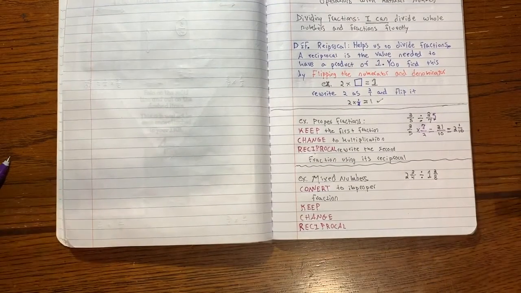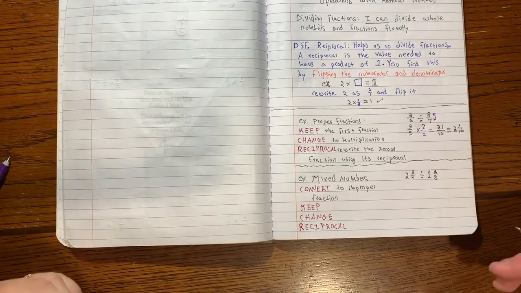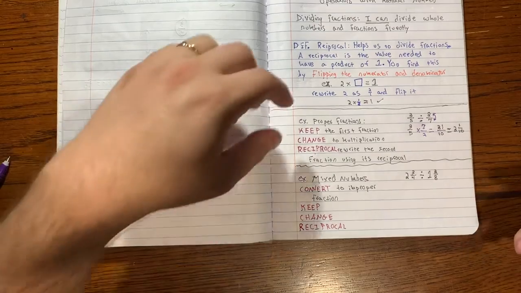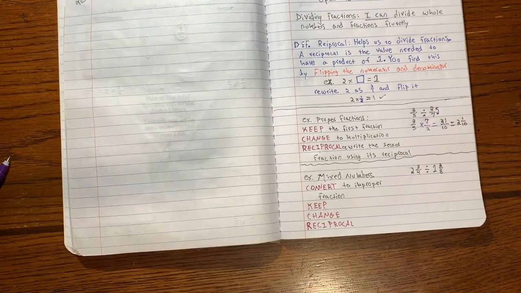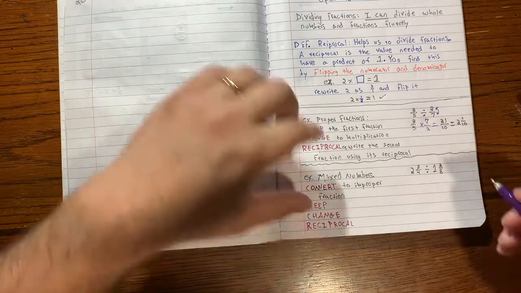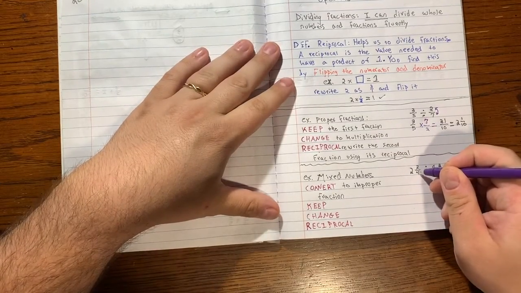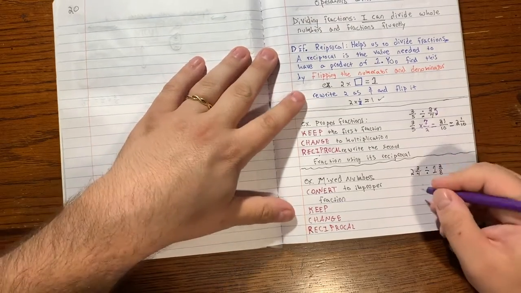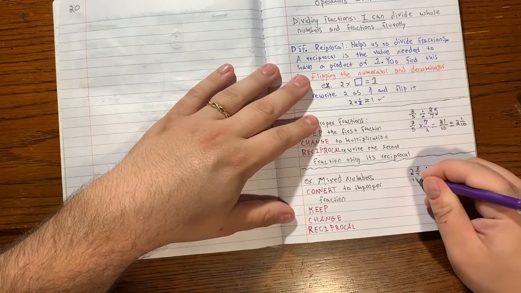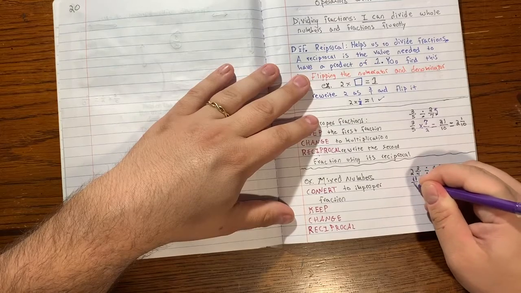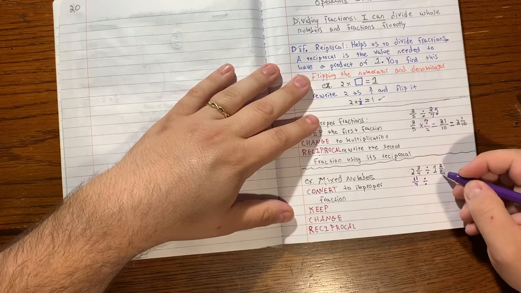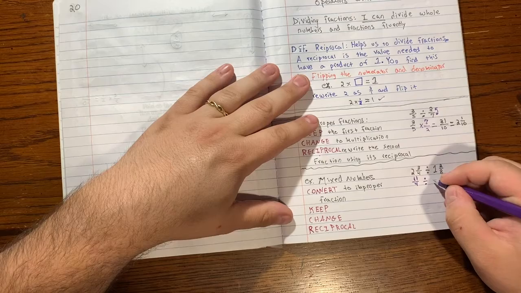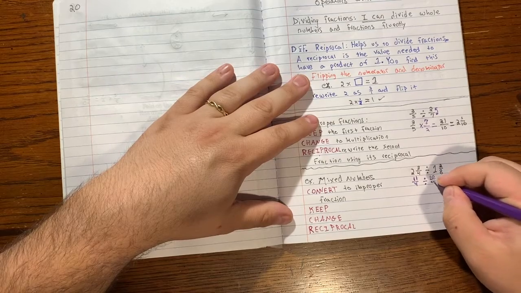Now, dividing mixed numbers is just as easy. We first just have to convert them to improper fractions. So 2 3/4, that becomes 2 times 4 is 8, plus 3 is 11. So that becomes 11/4 divided by 1 2/8. So 1 times 8 is 8, plus 2 is 10. So divided by 10/8.